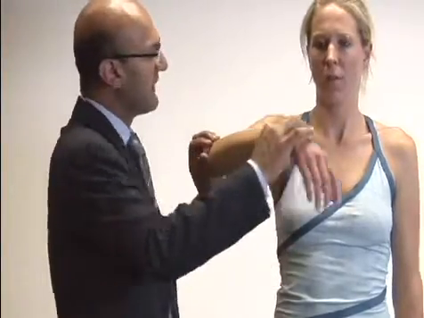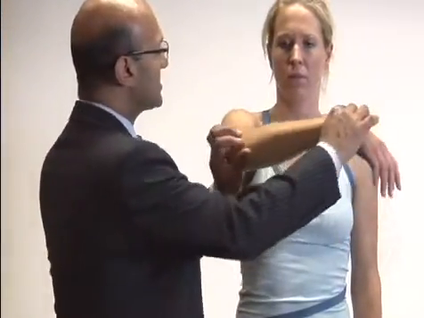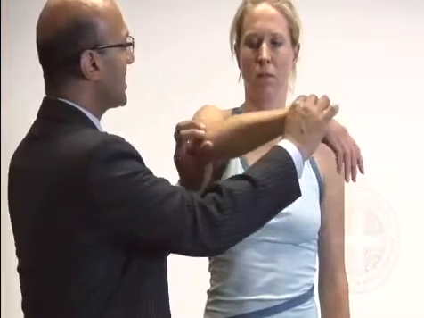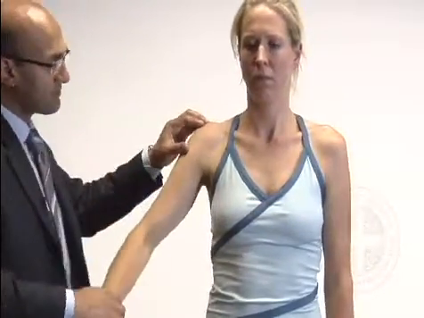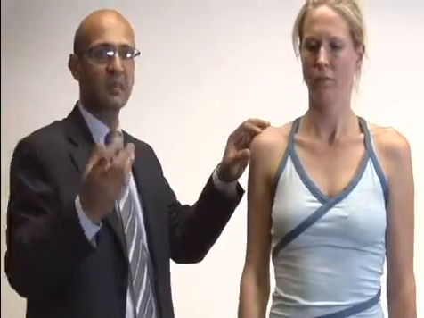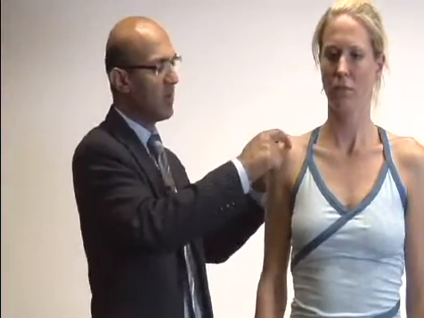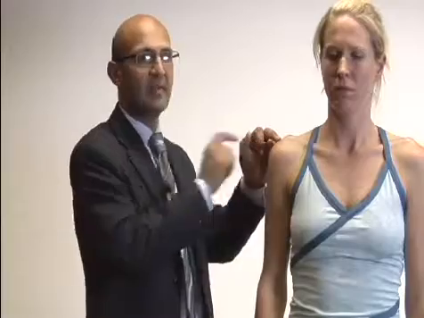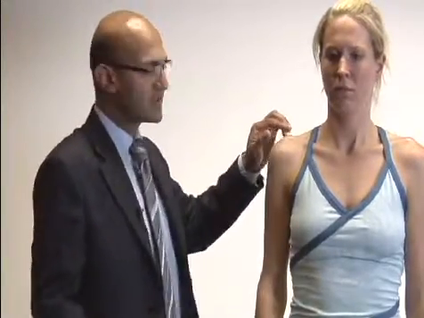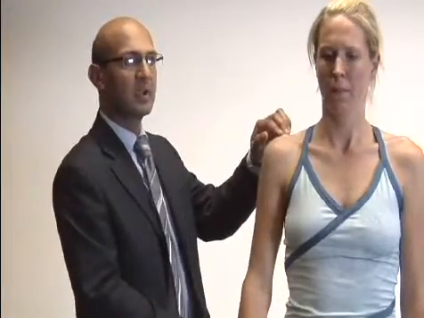Is that painful at all? No. And we're trying that in different degrees of internal rotation of the shoulder, and see if there's any point at which it can impinge, because the acromion can be quite a wide area, and it can be different areas where the impingement occurs.